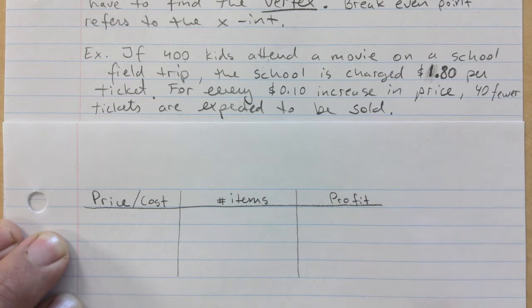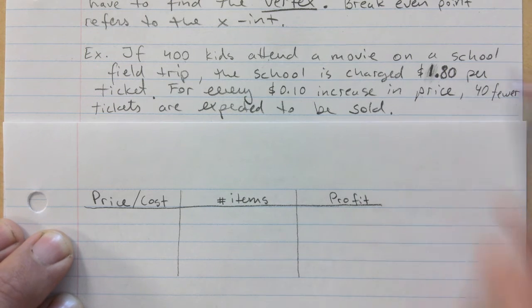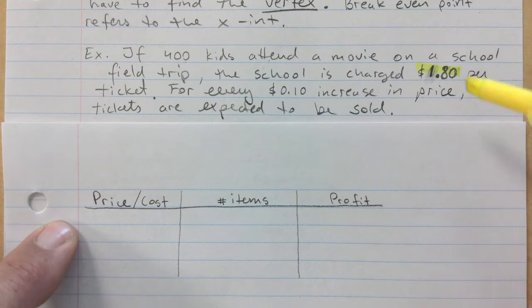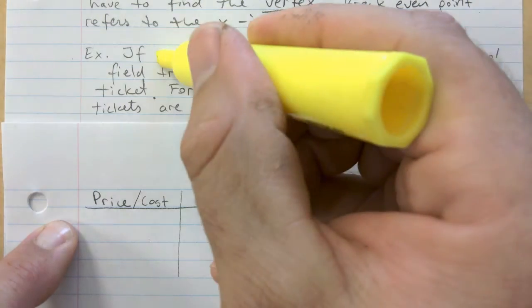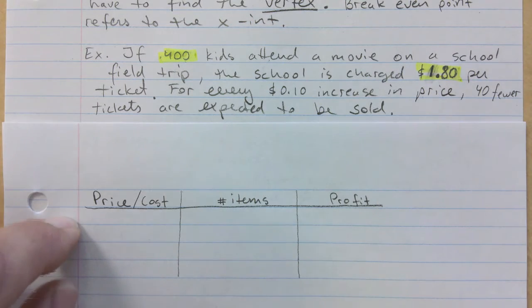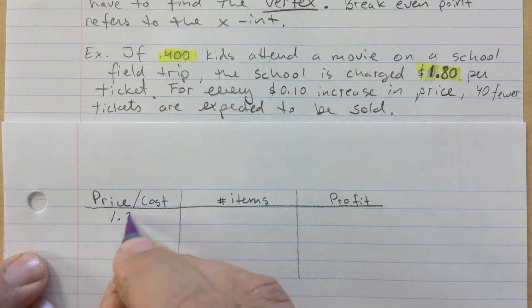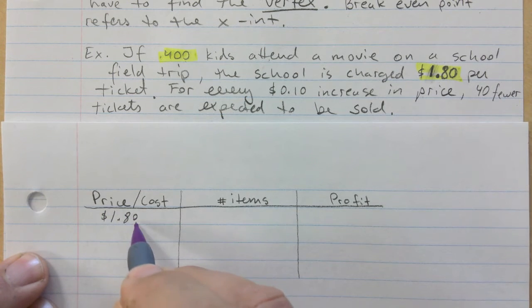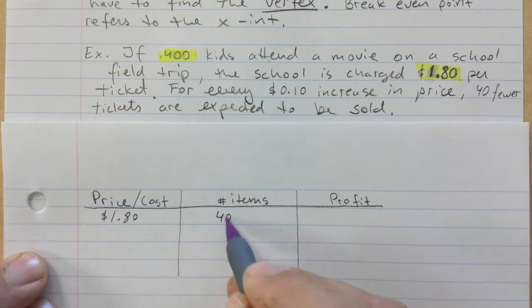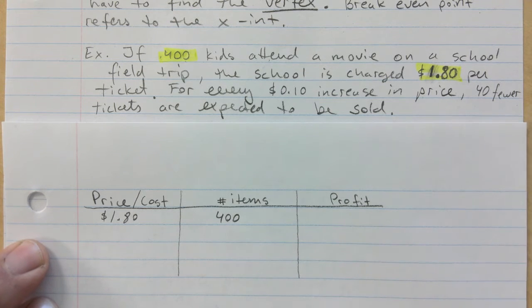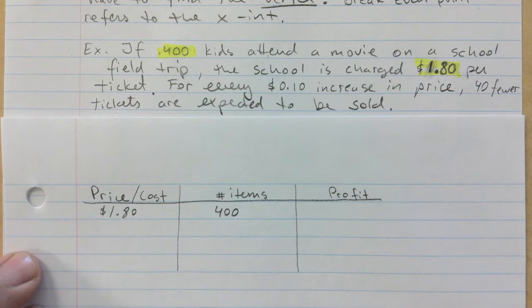So basically, between this value, which is the price per ticket, and the number of items, in this case kids, right? You fill that in right away. So you say that, okay, it's $1.80 per ticket, and we'll have 400 students attend at that price. Okay, so that's given. That you don't have to come up with.